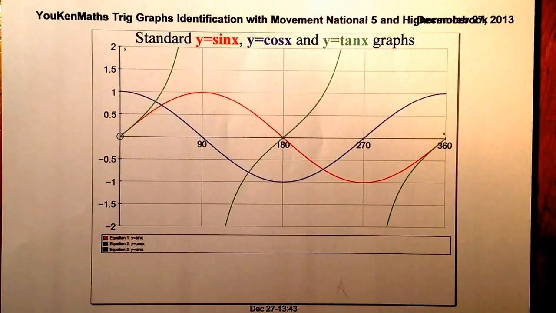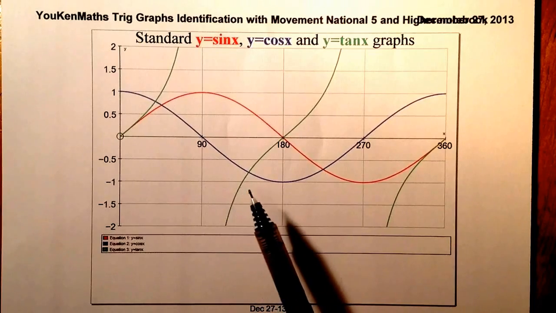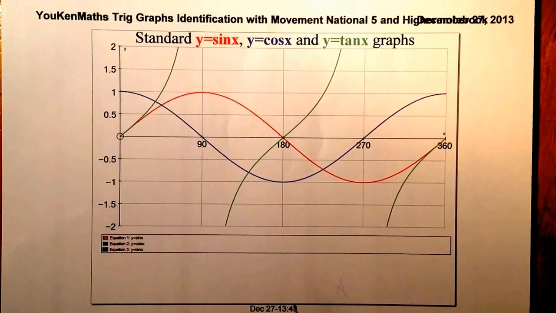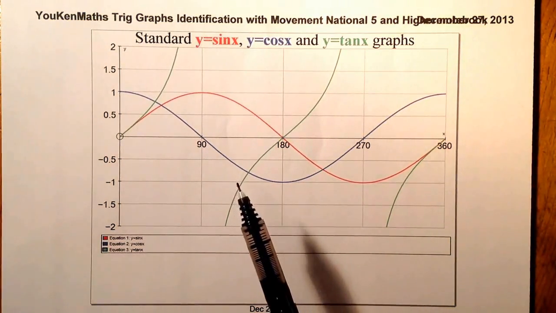Today we're going to be looking at trig graph identification. What I have here are the standard graphs that you really should get to know. You really should be able to sketch these graphs as well so that you really understand them, because everything that we do in this section is going to be based on these graphs.